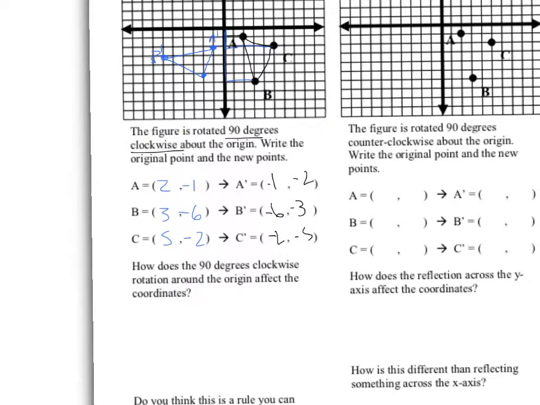Well, when we look at this, we see that our values seem to be switching. Our 2 comes over here, our 1 comes over here. So when we describe this, we started with x and y, and we can see that for our prime values, they are going to switch. But we also see one other thing happening. While the negative 1 stays negative 1, the negative 6 stays negative 6, negative 2 stays negative 2, in other words, all those y's stay exactly the same.